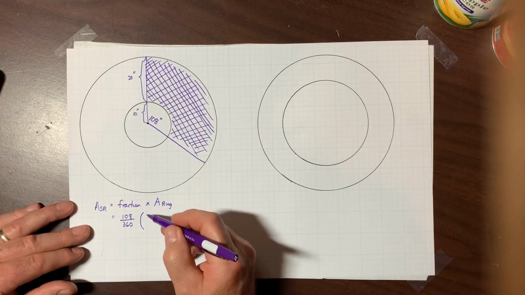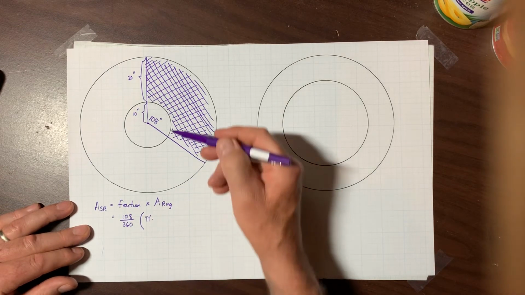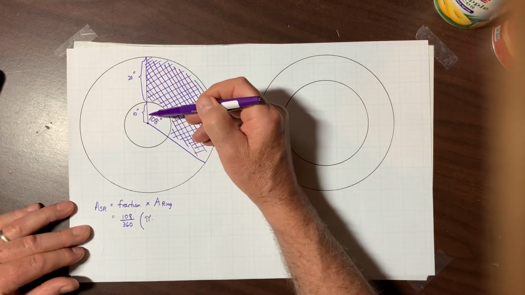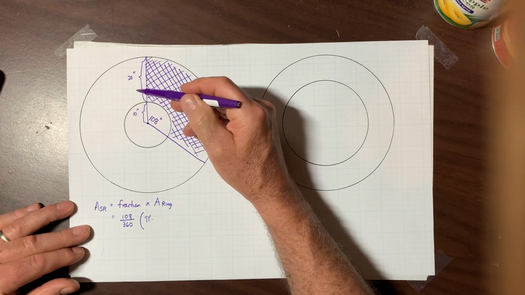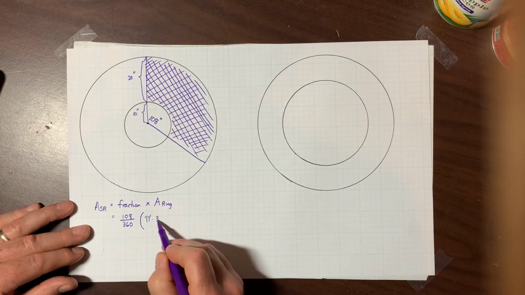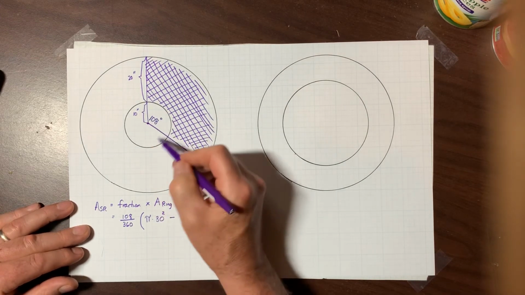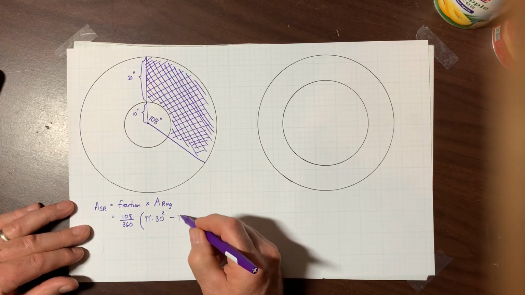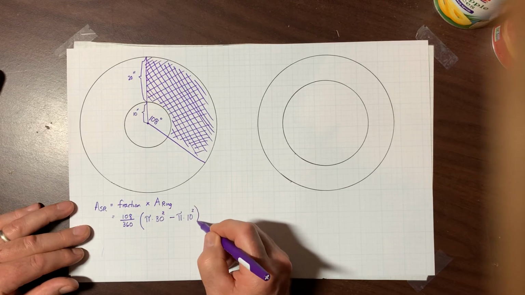minus little circle. The area of the big circle would be pi times its radius squared, and the radius is the distance from the center to the outside edge. So it's going to be 10 plus 20, which is 30 squared. And we need to subtract then the area of the small circle, which would be pi times 10 squared.